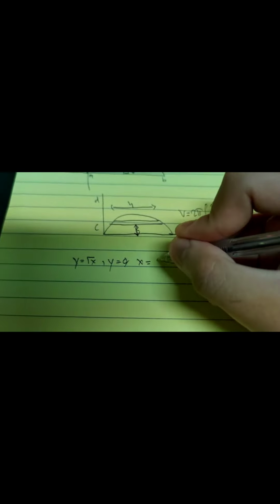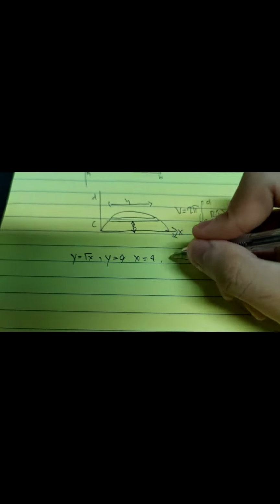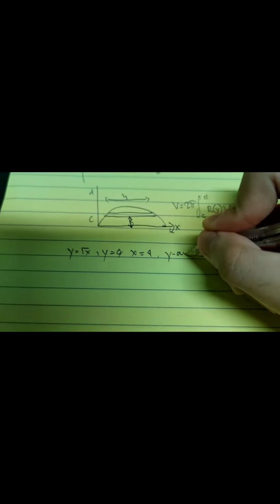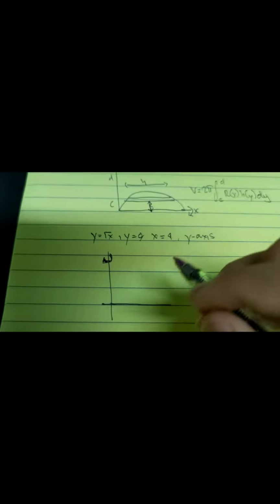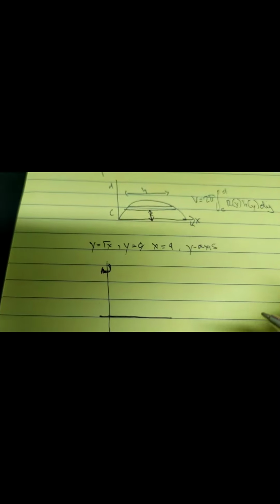So let's have our example here. y equals square root of x, y equals 0, and x equals 4, when rotating it about the y-axis. Okay, first we're gonna draw our curve. And this is rotated about the y-axis, okay? It's much better if you graph this so you would understand it more.